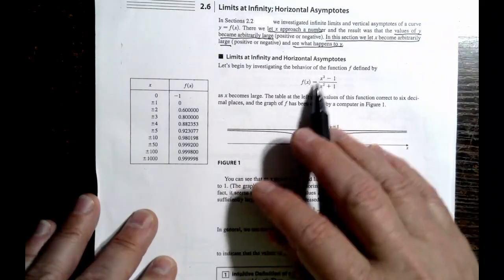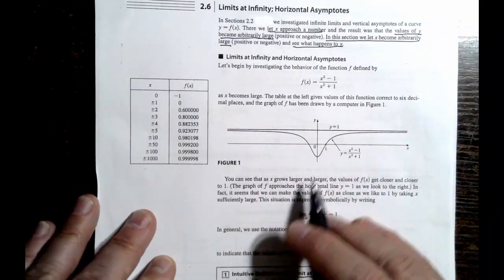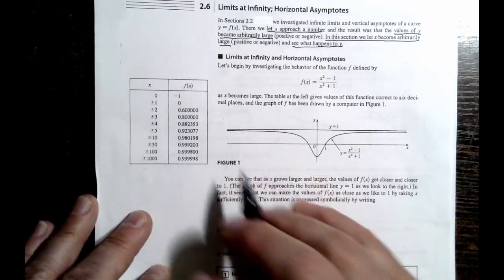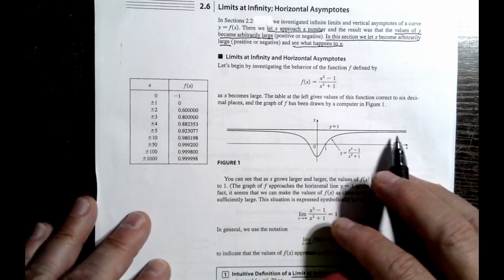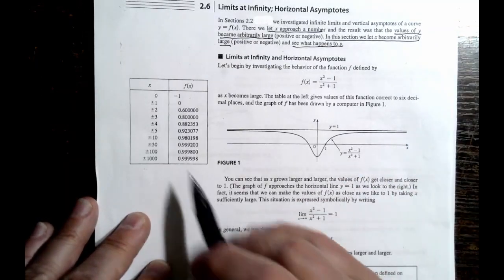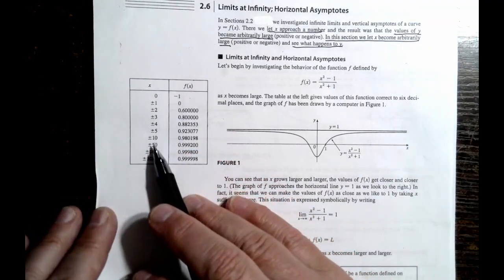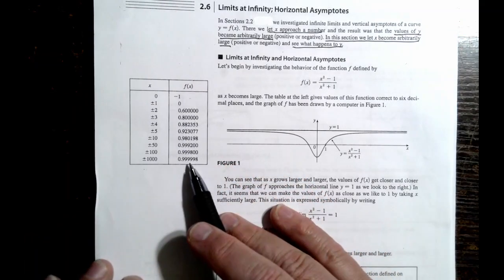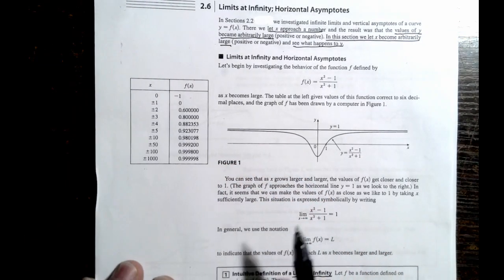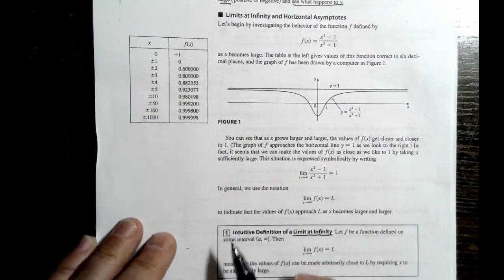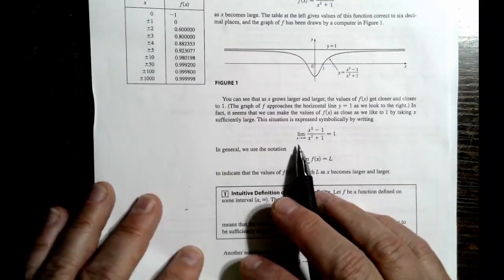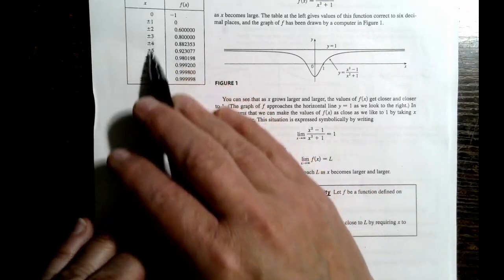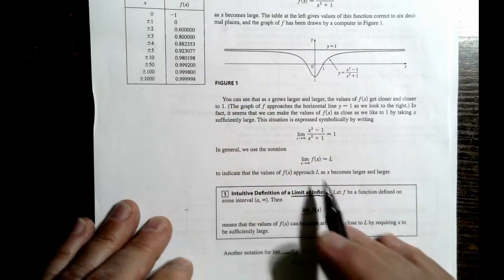So they talk about this function first. They graph it. You can see if you go to negative infinity, you're approaching the y value of 1. And if you go to positive infinity, you're approaching the y value of 1. If you plug in larger and larger numbers for x, you get y coordinates that are closer and closer to 1. Makes perfect sense. Now if you take the limit as x goes to infinity, you get 1. We already saw that. For positive numbers it goes to 1.